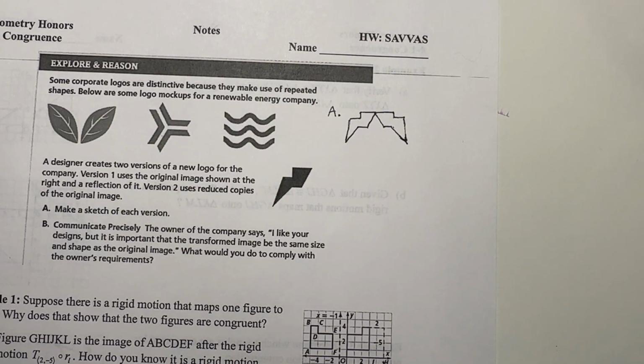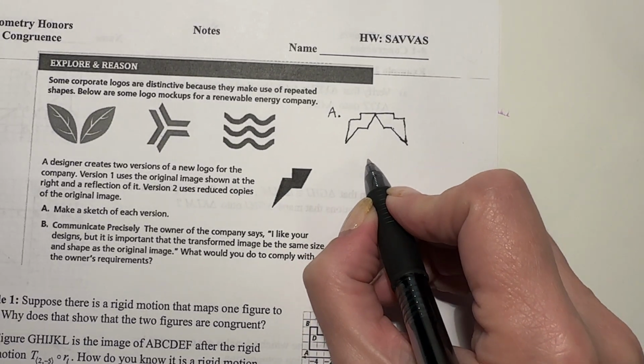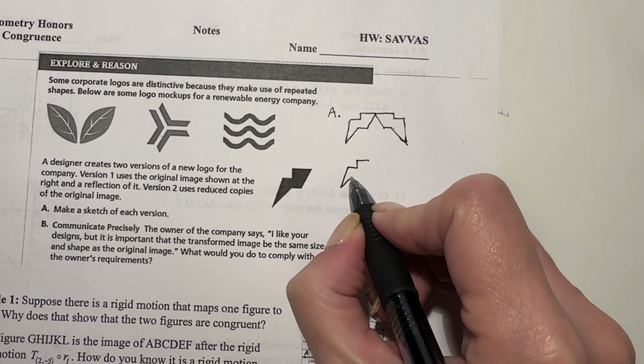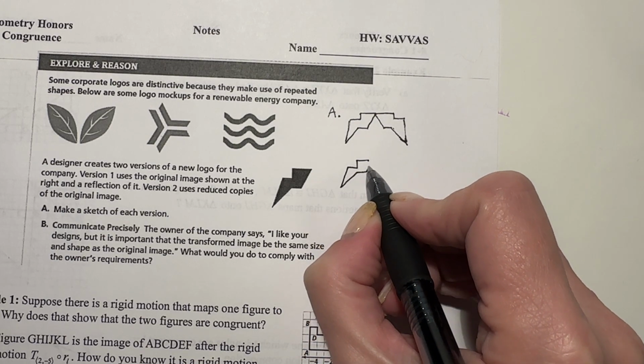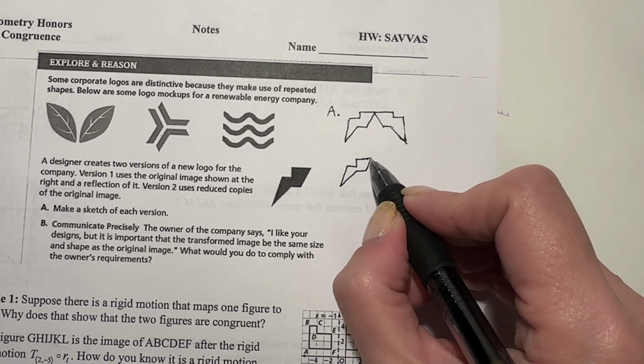Now it says that you're supposed to do some transformations of, let's see here, use reduced copies of the original version. All right. So here's what I've got. Reduced copies means that it's smaller. That's the only restriction on it. Here's one that's done with rotations. So here's my original. So there you go. And if I wanted to, I could do something with a rotation.